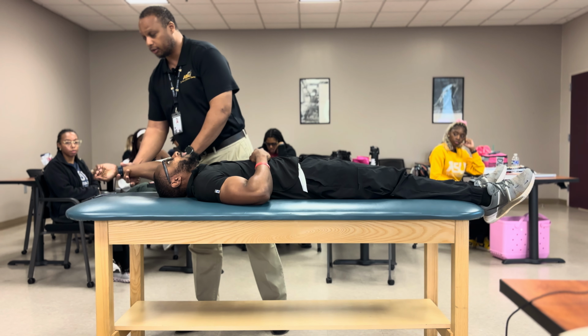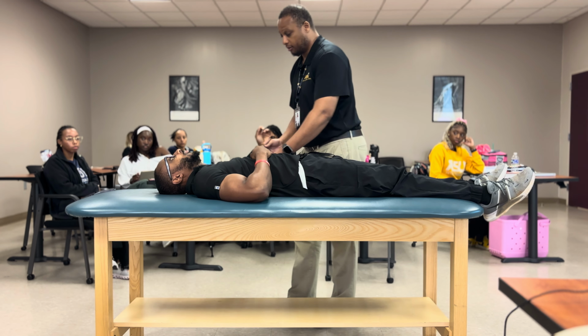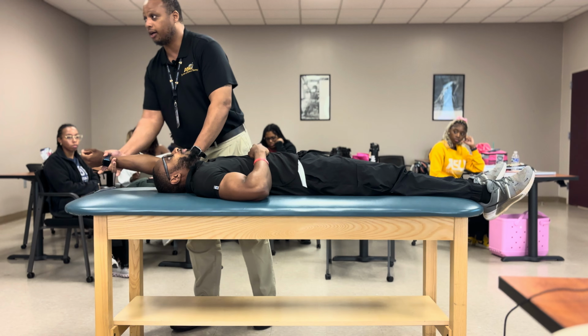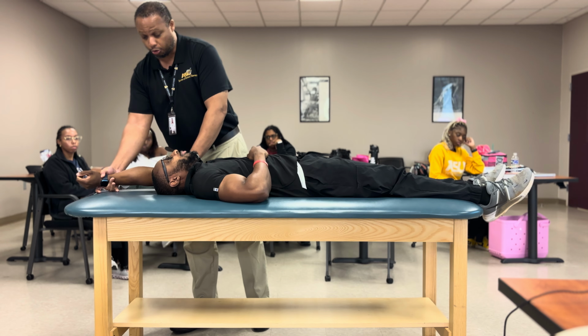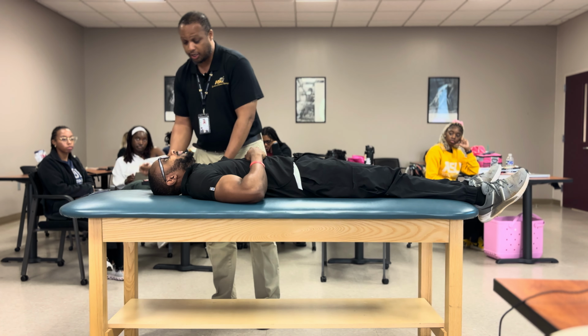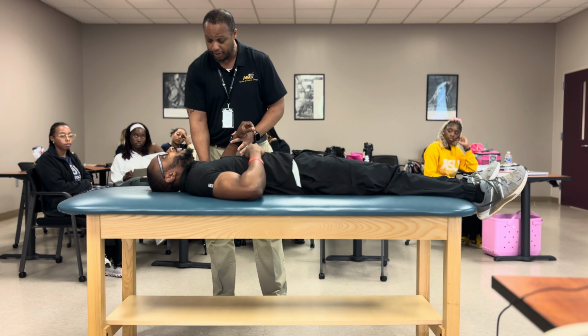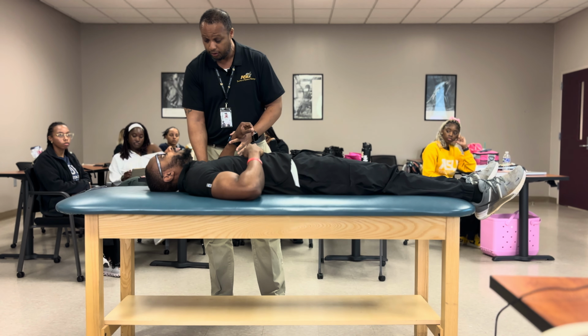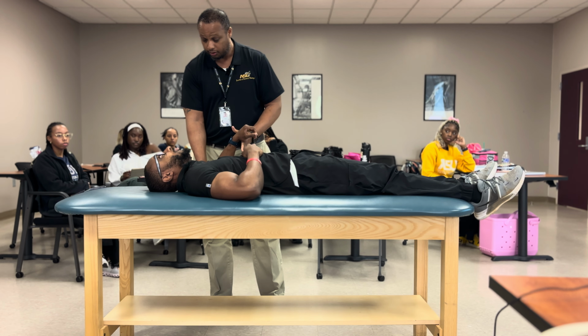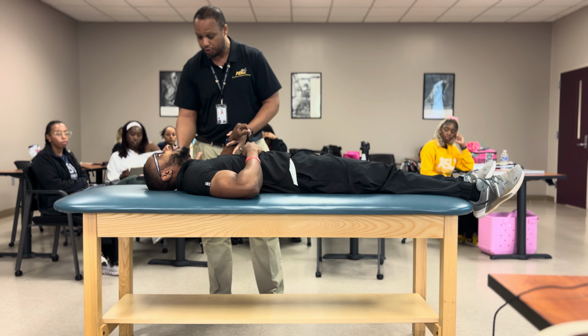I'm going to notate full range of motion with flexion, normal, firm end-feel. All right, that's good. This is not going to take me long at all. Abduction, full range of motion, normal, firm end-feel. Very good. External rotation, full range, normal, firm. Internal rotation, full range, normal, firm end-feel. I haven't looked at extension, but I've captured flexion, abduction, internal and external rotation, just that fast.